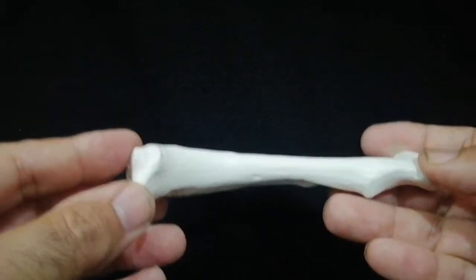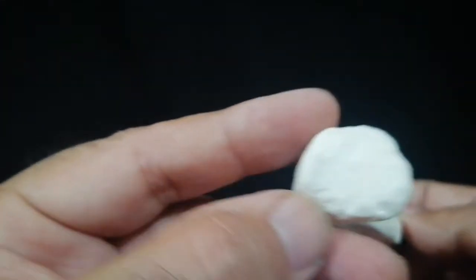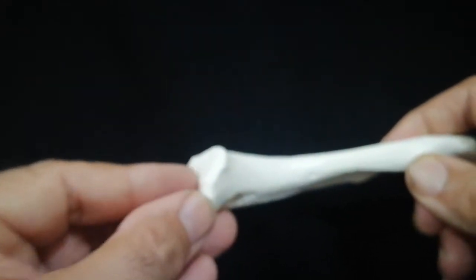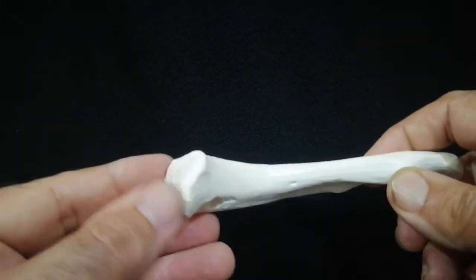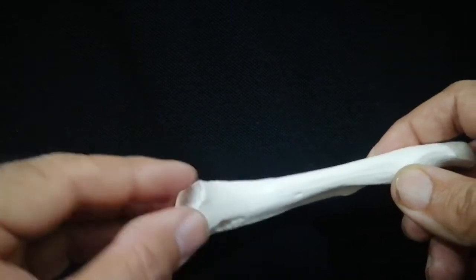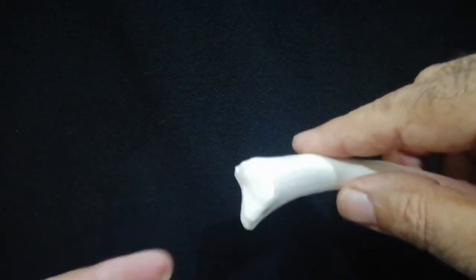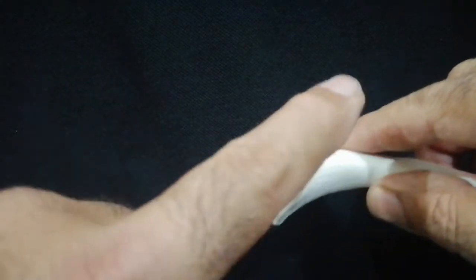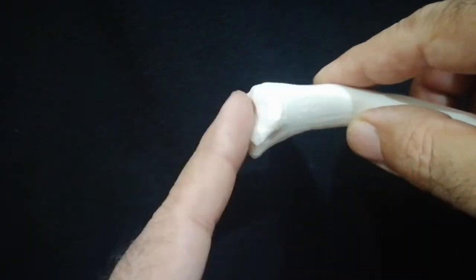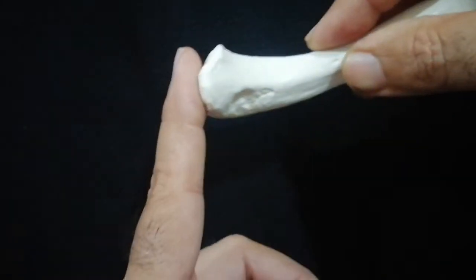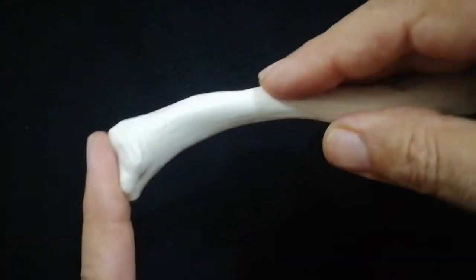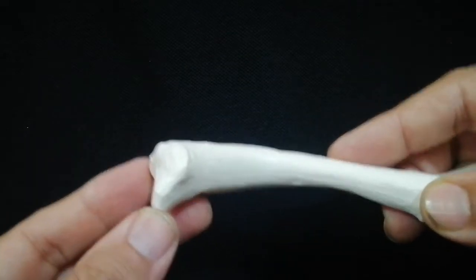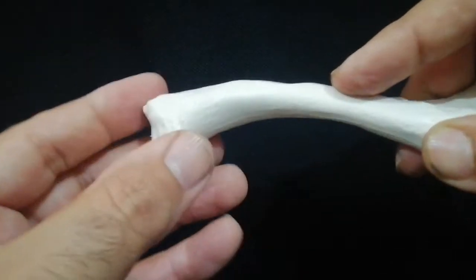Now looking at the features of this bone, you see the medial end, which is quadrangular. This quadrangular medial end articulates with the upper part of the sternum, which is called the manubrium of the sternum. This manubrial part of the sternum articulates with the medial end of the clavicle to form a joint, that joint lying between the sternum and the clavicle. This is called the sternoclavicular joint. Here you just imagine this is the sternum, and then this clavicle articulates like this. This is the sternoclavicular joint.